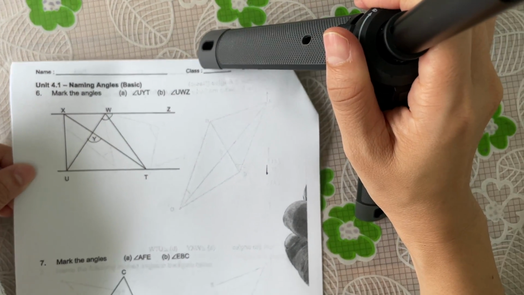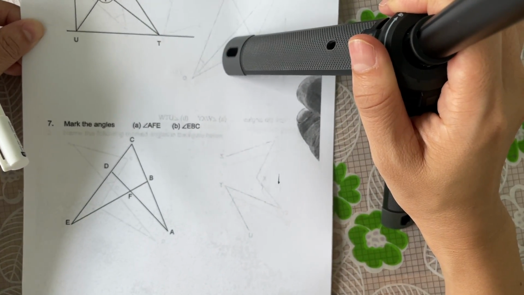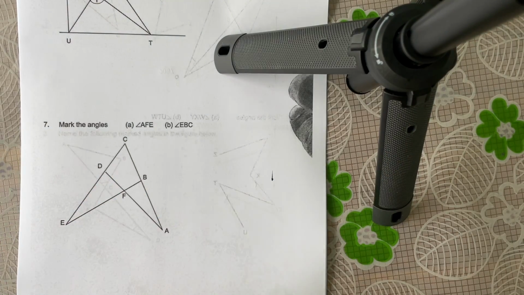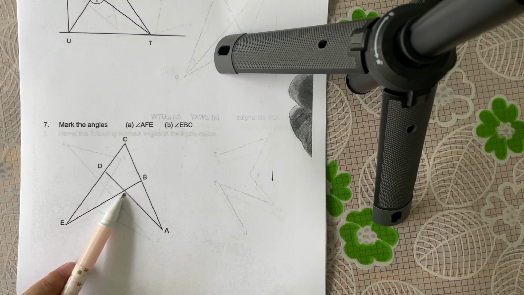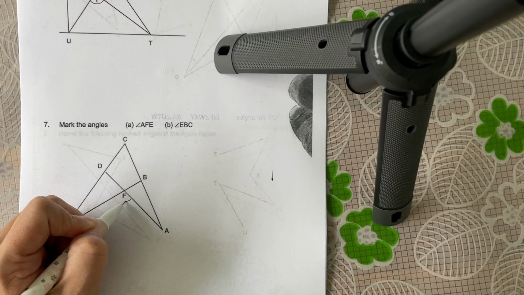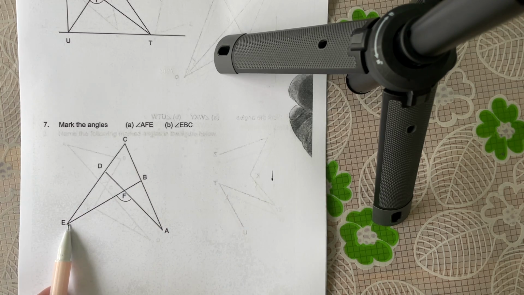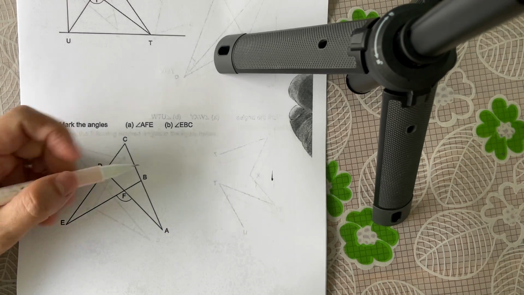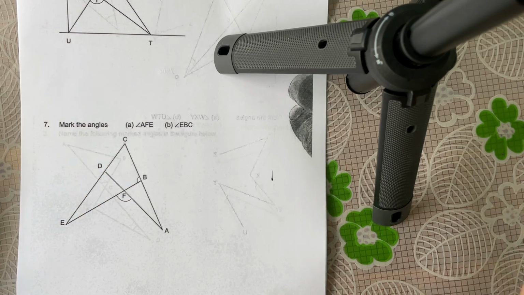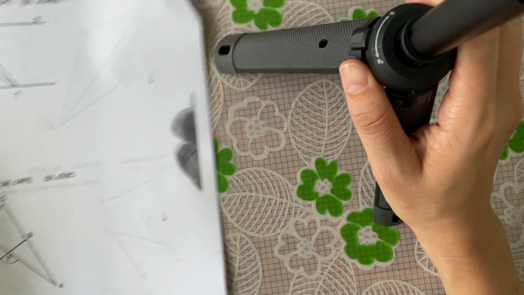Following that, angle AFE, AFE refers to this. EBC, EBC, that will be this angle. Next.